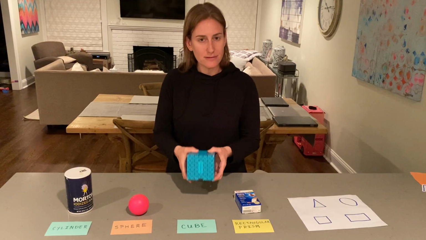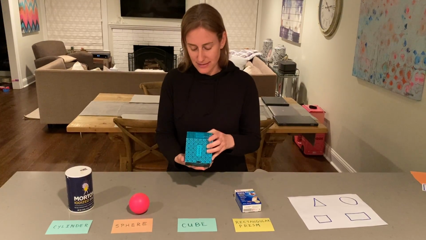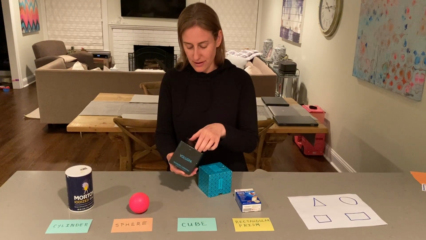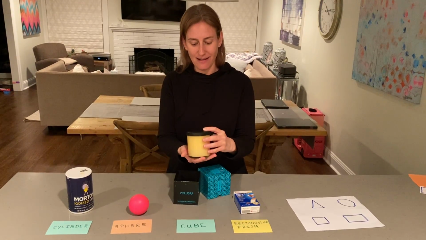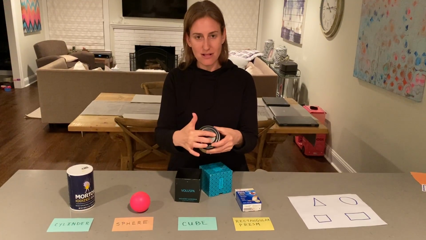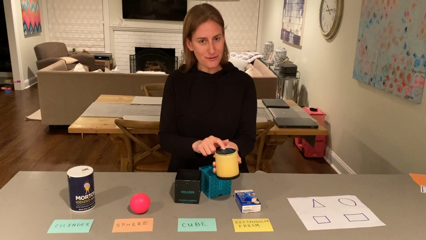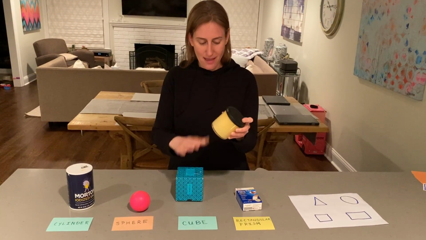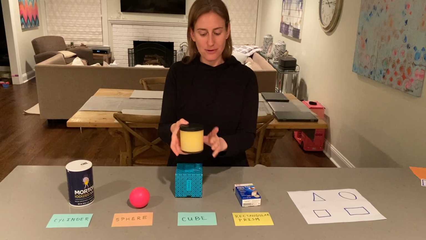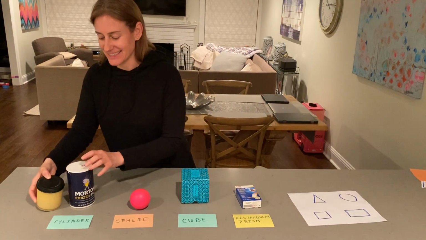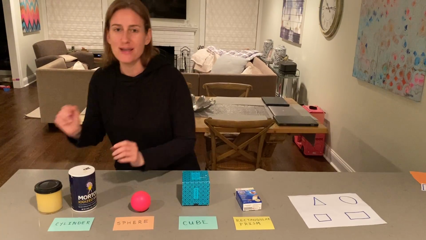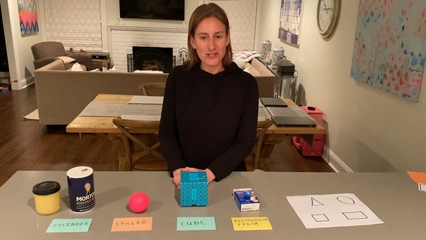Now, while I was looking at the cube, I noticed there was something inside. Let's see what's in here. Whoa, what's that? I see a circle. I see another circle, and it's round. What shape is this? A cylinder.